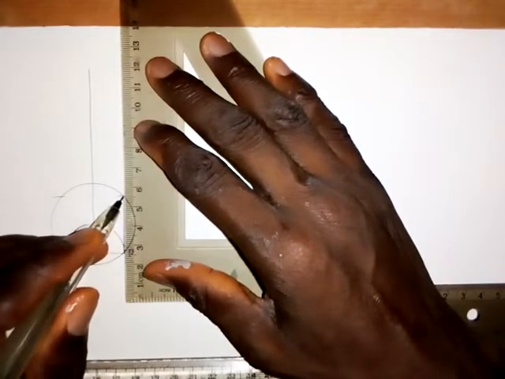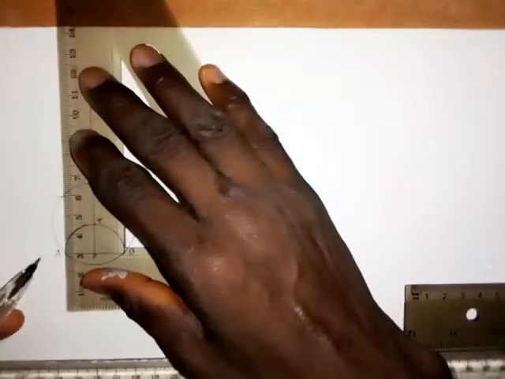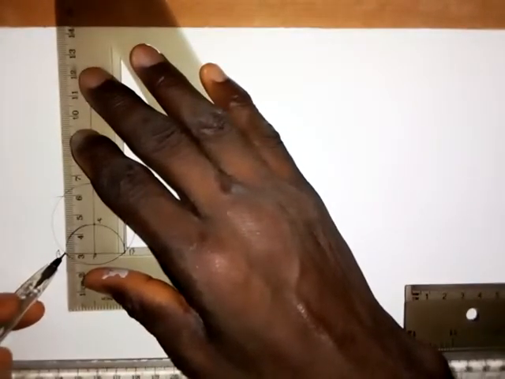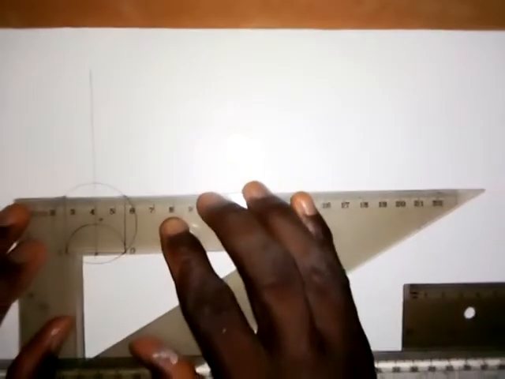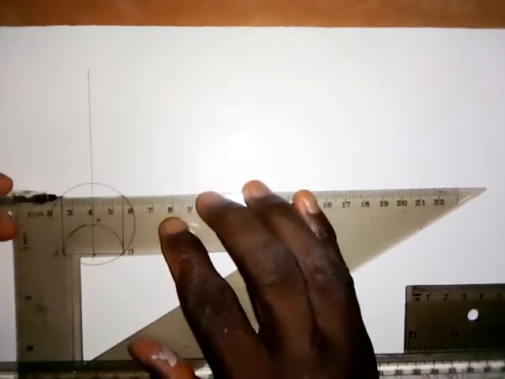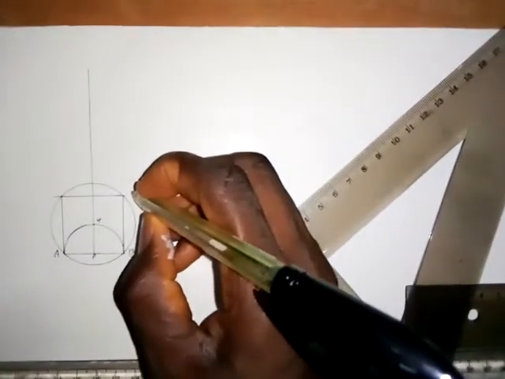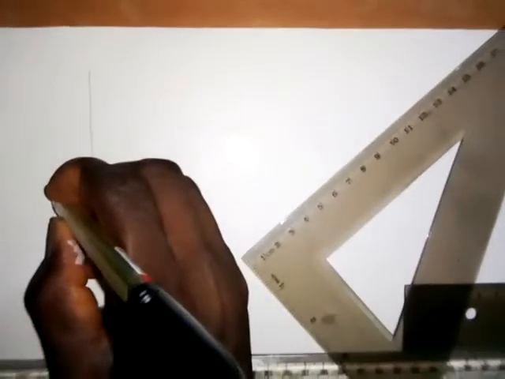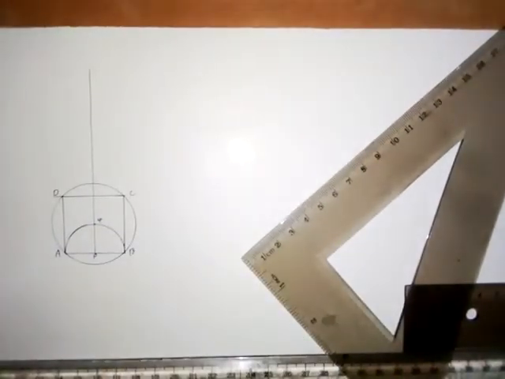So I draw this line here, a line from A meeting the arc, and I join these together. This is point C, and this is point D. So this is a square.